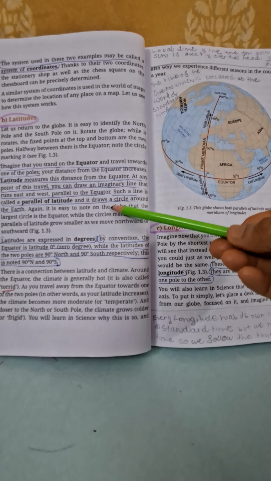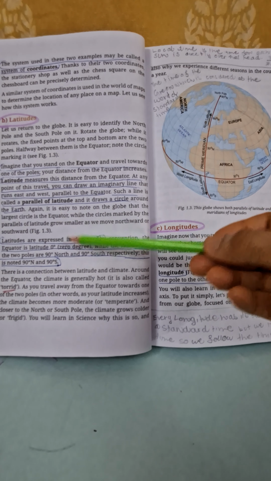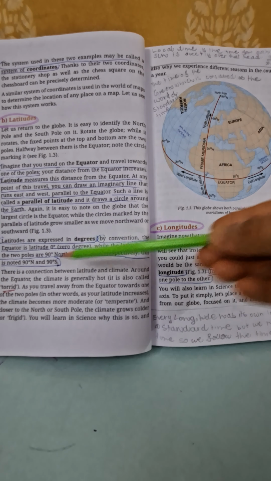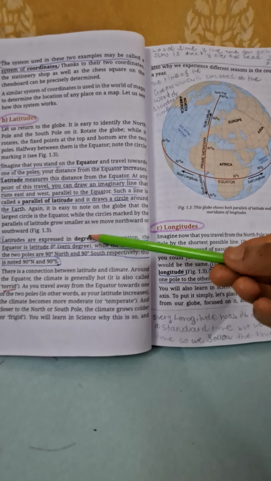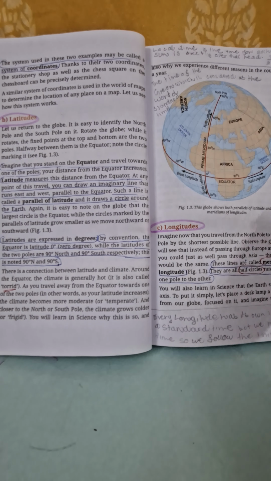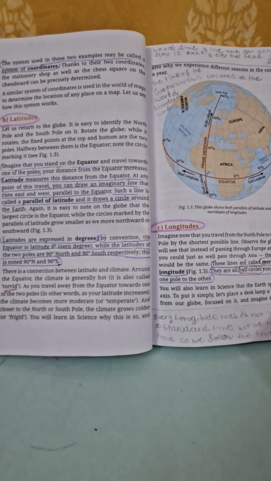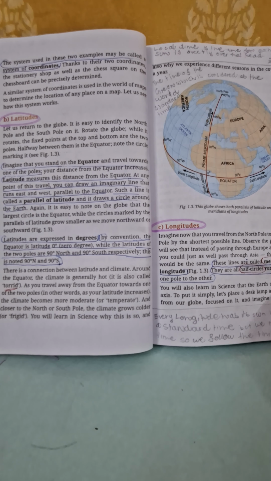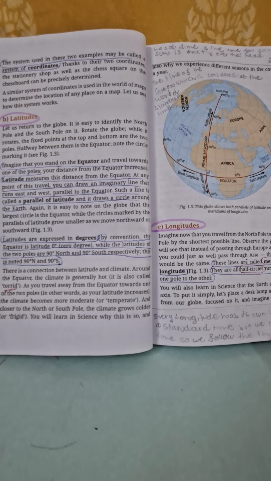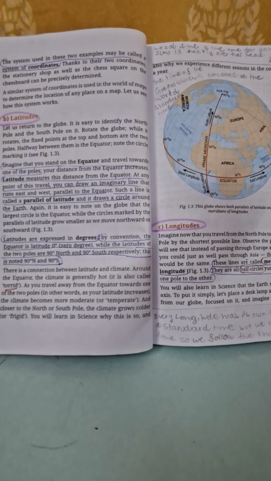Latitudes run from west to east; longitudes run from north to south. Latitudes are also called parallels; longitudes are called meridians. Latitudes divide the earth into northern and southern hemispheres. Longitudes divide it into eastern and western hemispheres. 0 degree latitude is called the equator. 0 degree longitude is called the prime meridian. Latitudes help to divide the earth into climatic zones. Longitudes help to divide the earth into time zones. So there are many points.